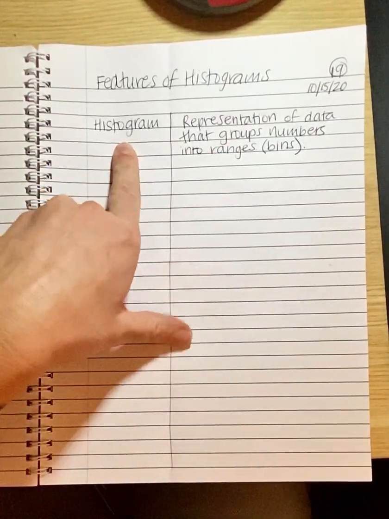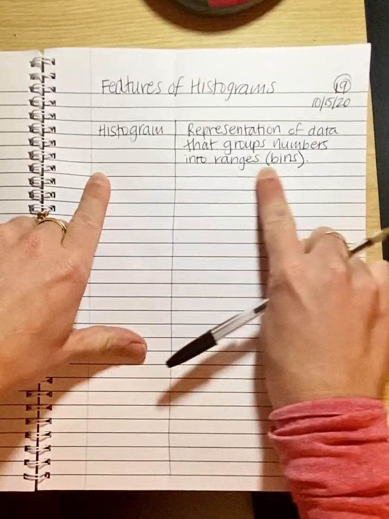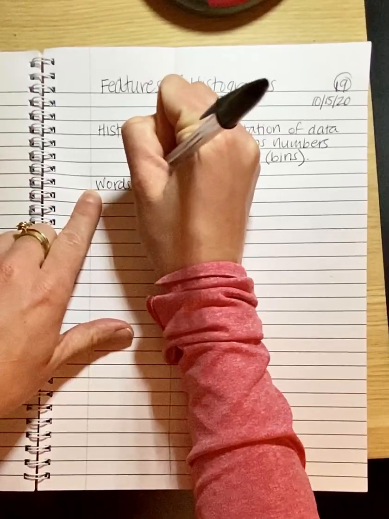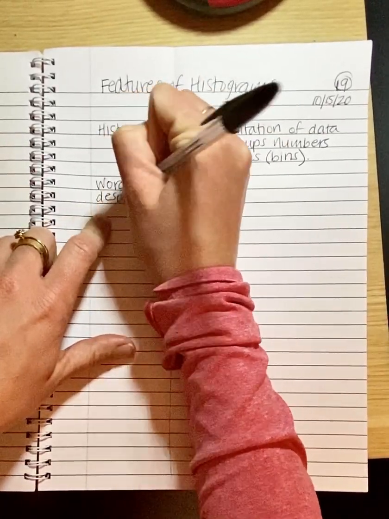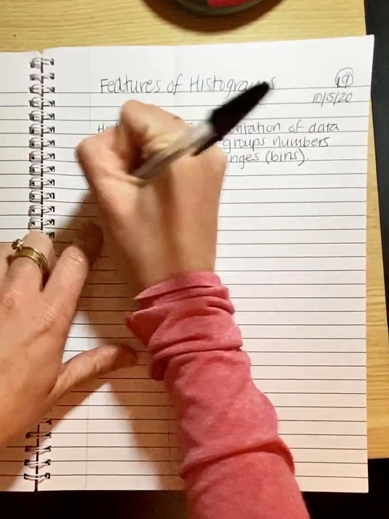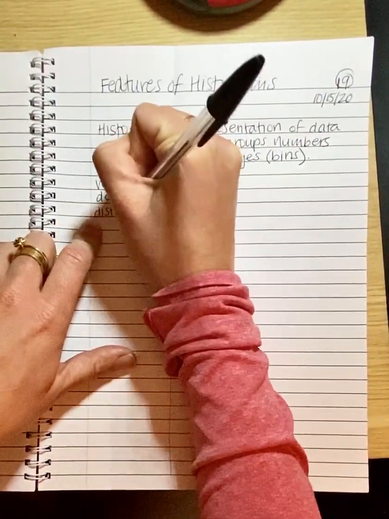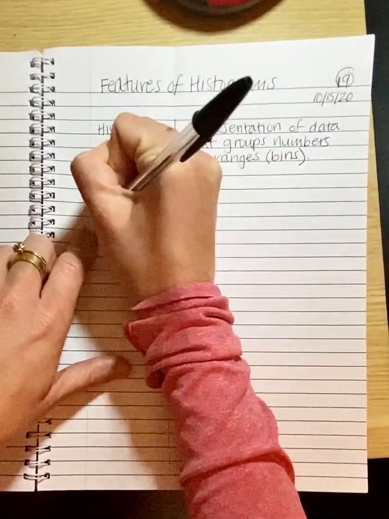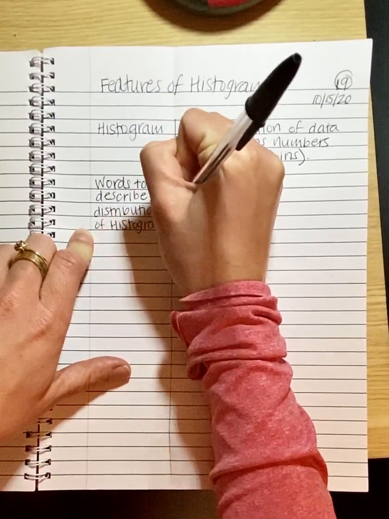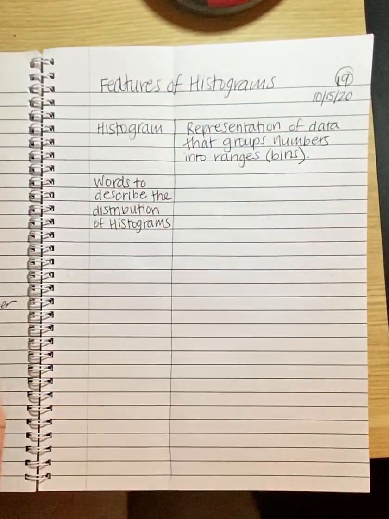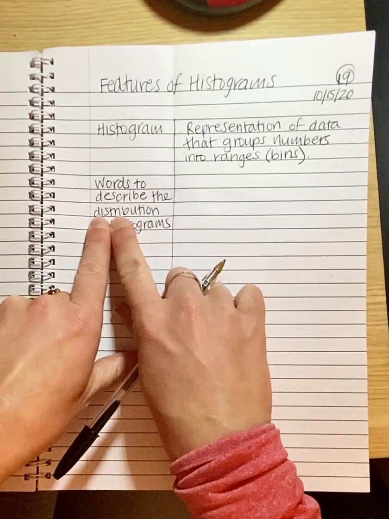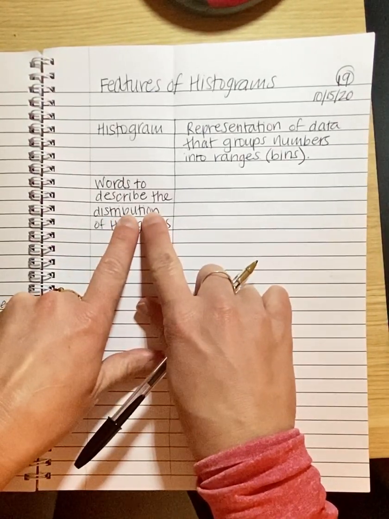Once you're done with the definition of histogram, we're moving down, leave one space. The left side will say words to describe the distribution of histograms. We have 3 major words that we use to describe the distribution of histograms. Remember, distribution is defined as showing how often data values occur.